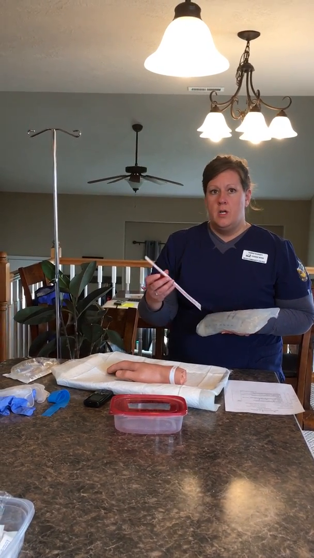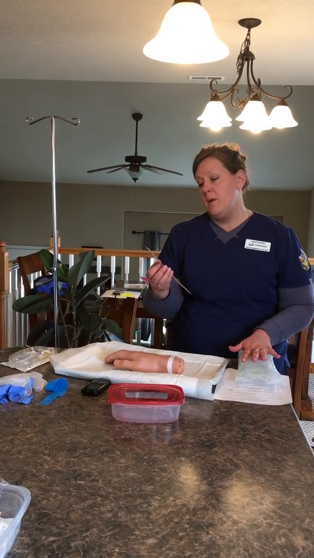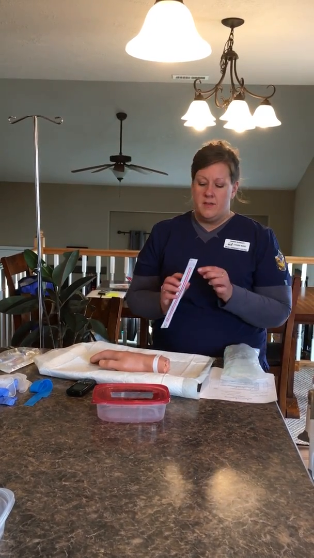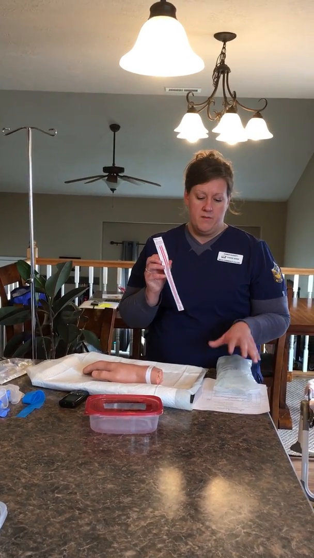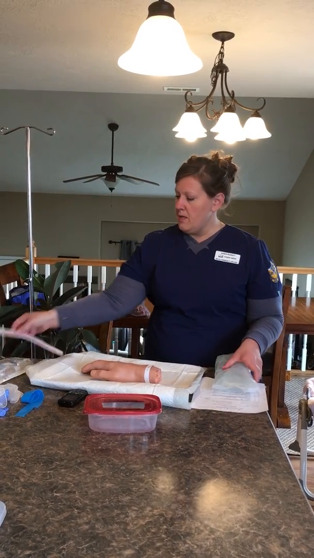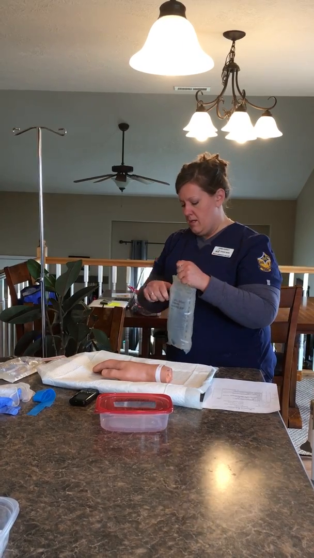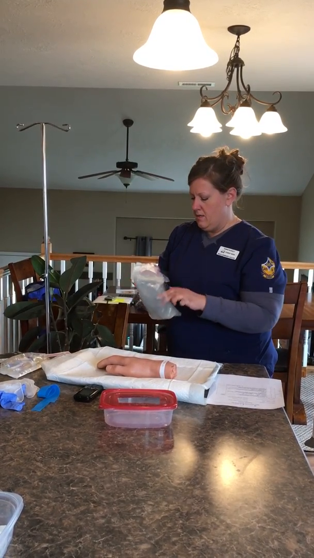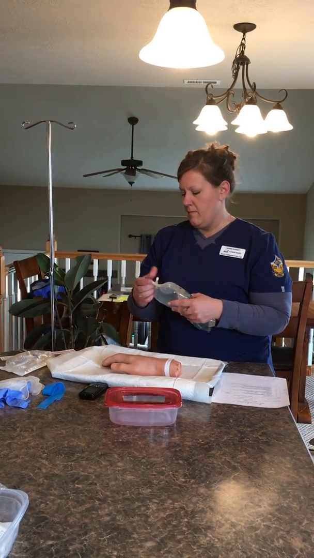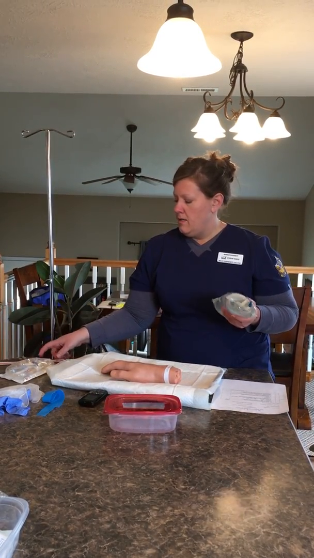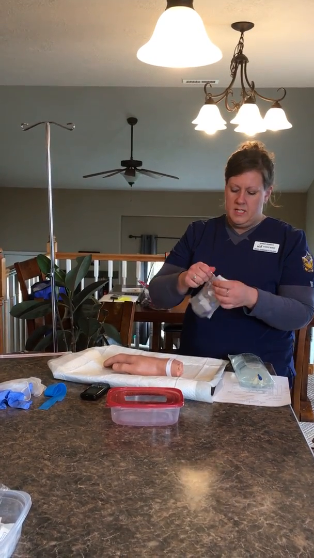As far as the dosage goes, I will put that it's 28 drops per minute over 6 hours. And at the top we have the starting time of 13:05 and the ending time of 19:05 per the MAR. Since everything looks good, I'm going to go ahead and open my solution, and I'm going to open up my flow set.